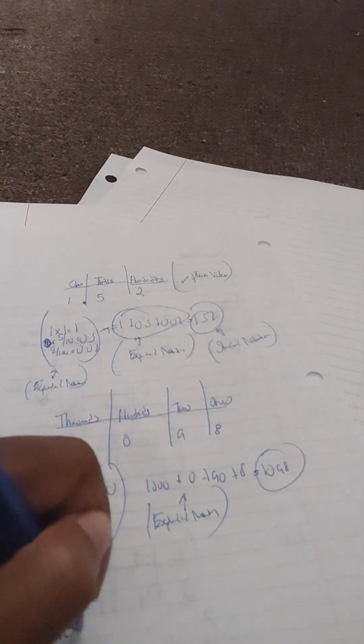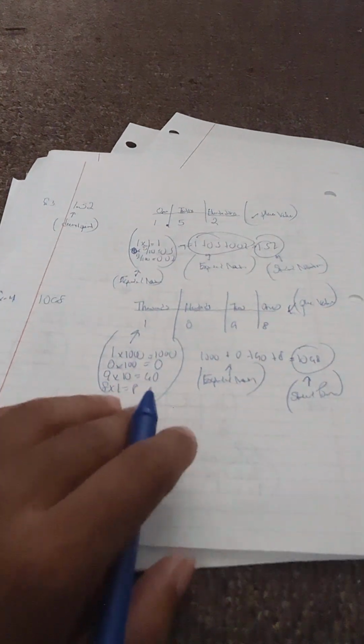So this is its expanded notation. This is its place value. This is the expanded notation. This is the standard form. And then this is the place value. Okay. All right. So get it? Got it?